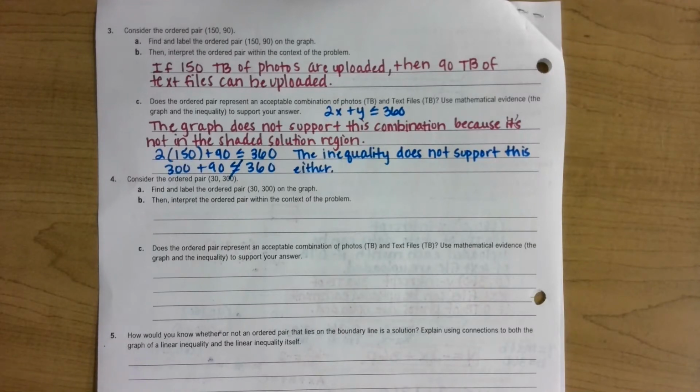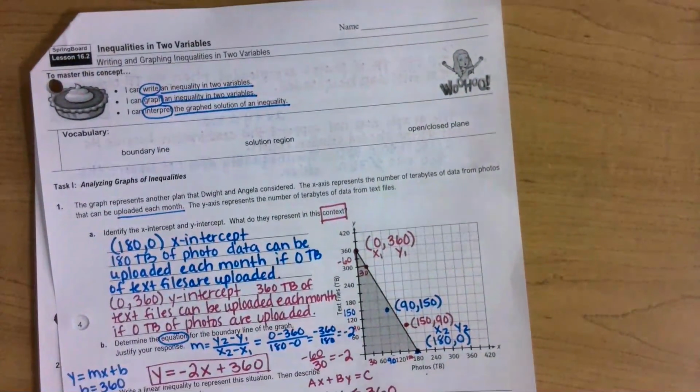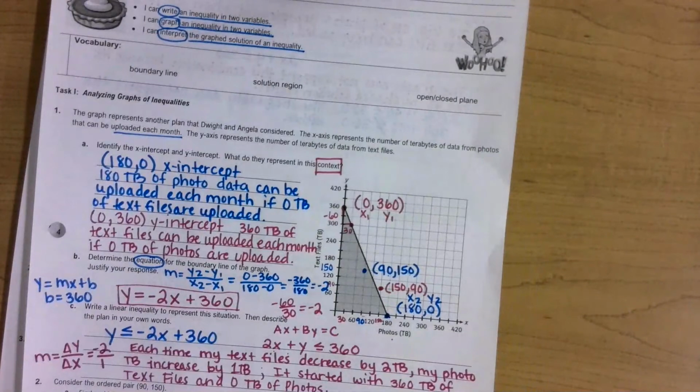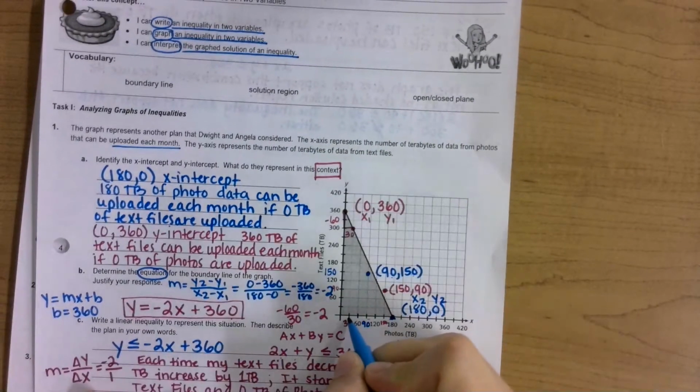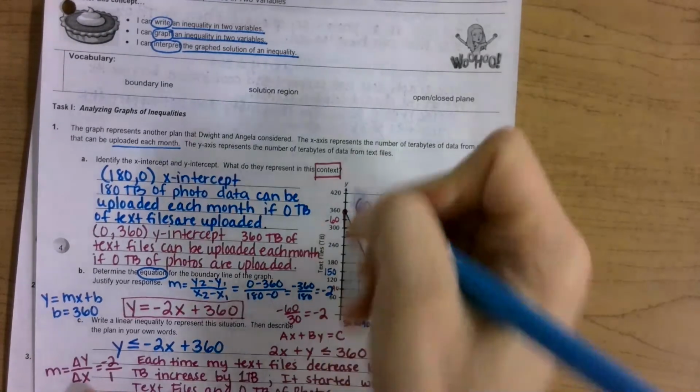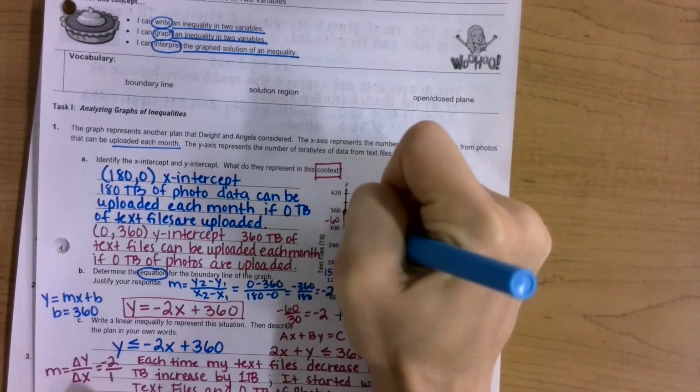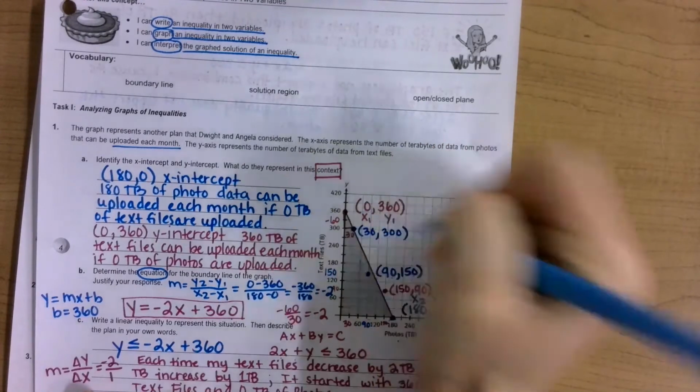All right, find and label the ordered pair (30, 300) on the graph, then interpret the ordered pair and see if it's a solution. So (30, 300). If I go to 30 on my x, then up to 300, that's right here. (30, 300), that's right on the line.